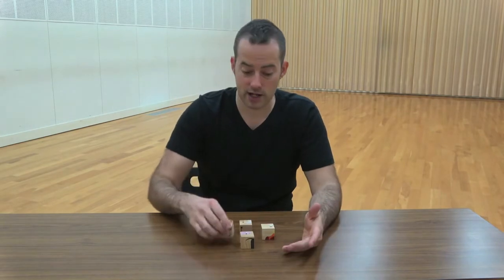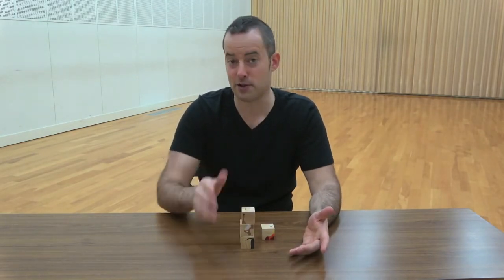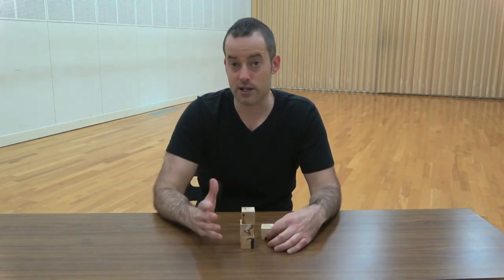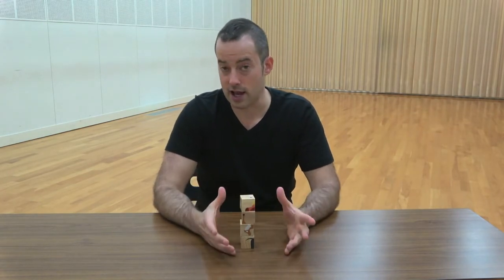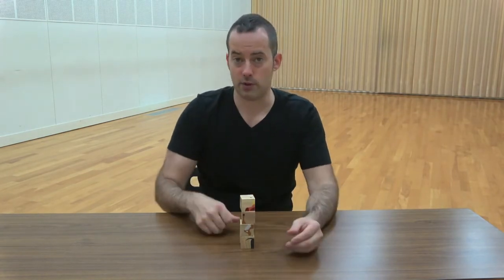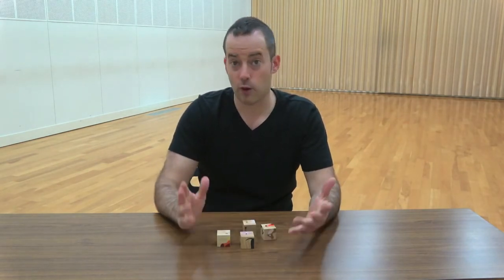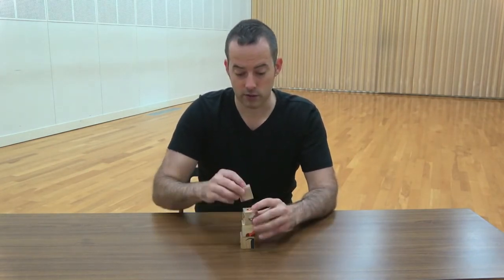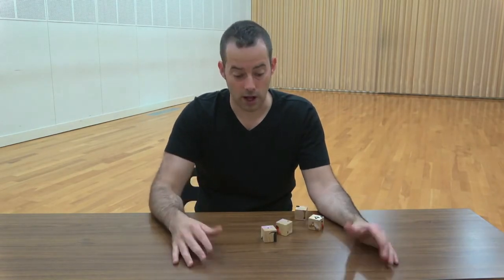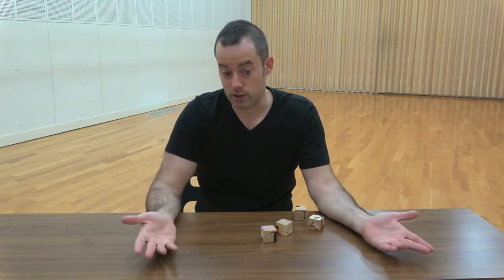So I'm being nice right here. I'm taking care. This is another great phrasal verb. I'm being very delicate with something. I'm taking care. So with care, I am doing something. So I'm taking the blocks down with care. Now, what my daughter usually does is this. Now, what would you call that? What would you call that?